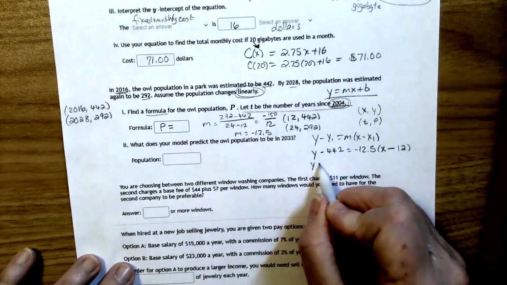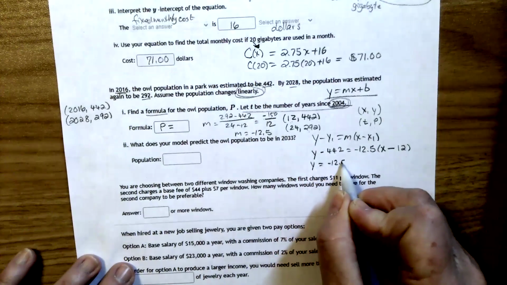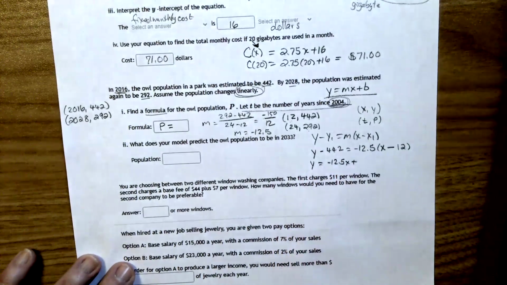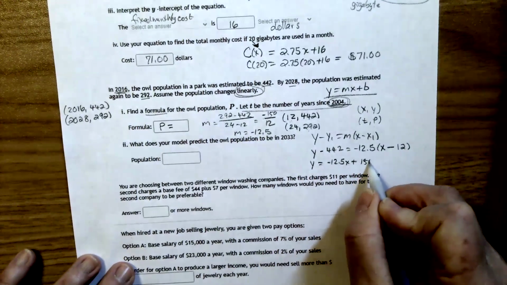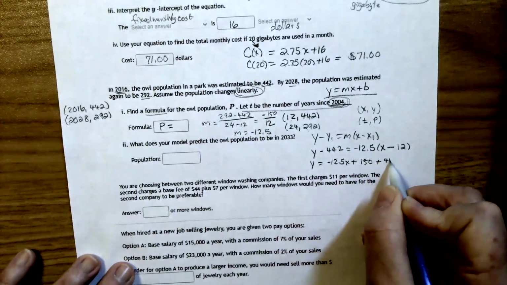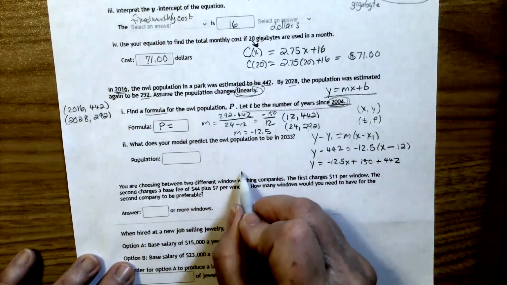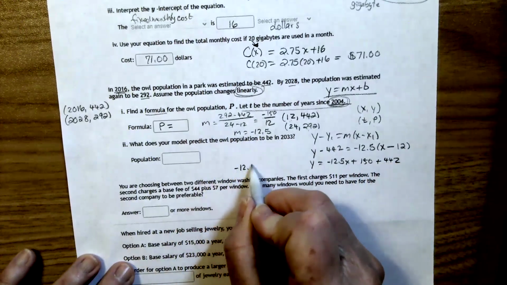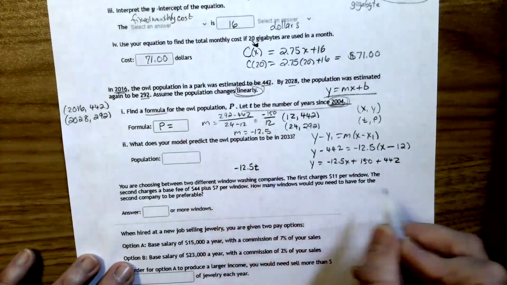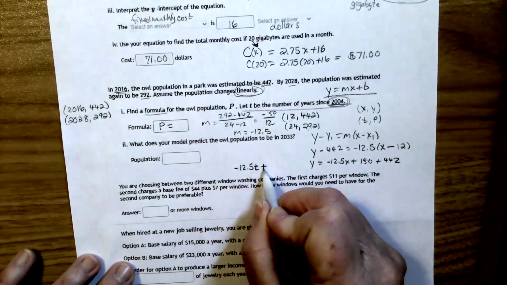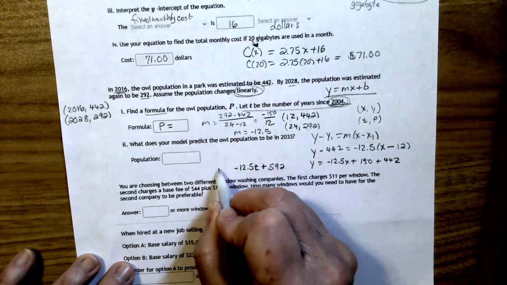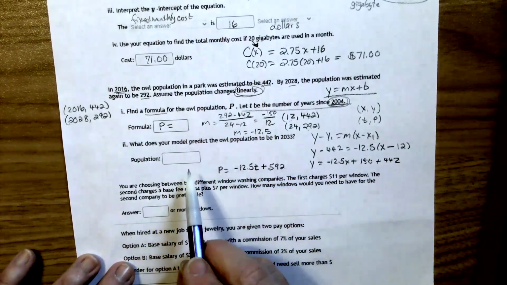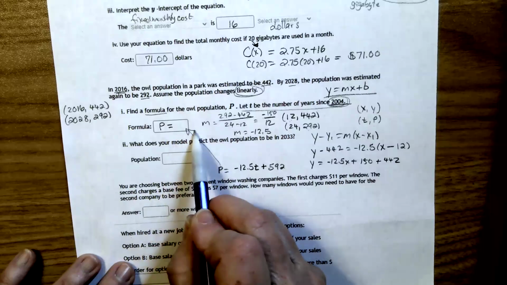So y is negative 12.5x plus 12.5 times 12, 150. And then I add 442. So it ends up being negative 12.5, but I'm going to call it T instead of X, plus 592. And instead of calling it Y, I'm going to call it P. And that's what we can put right there.